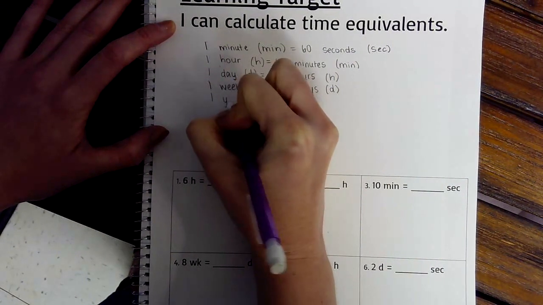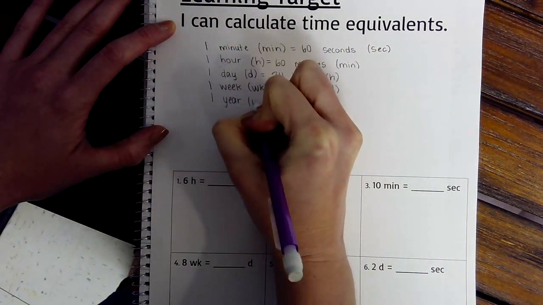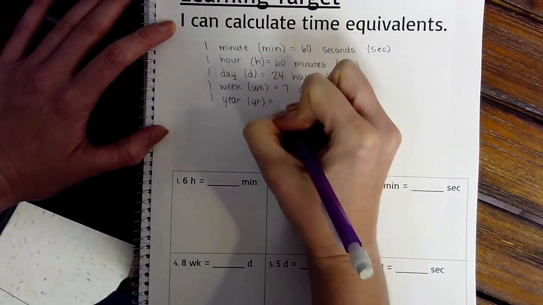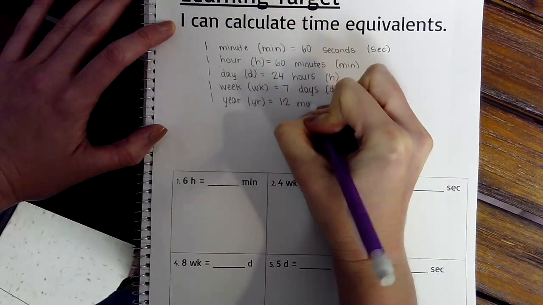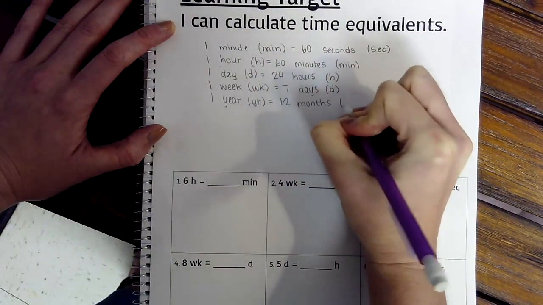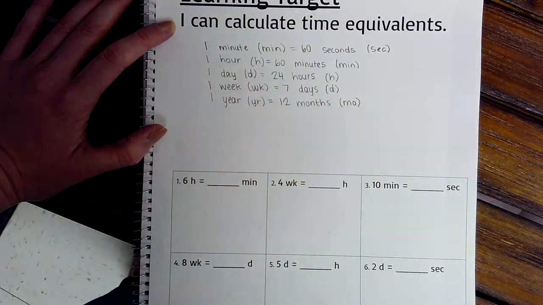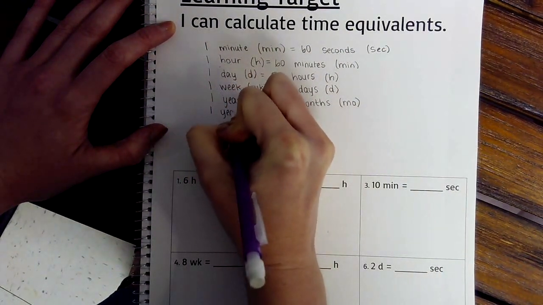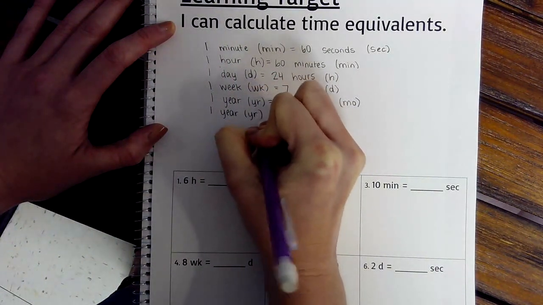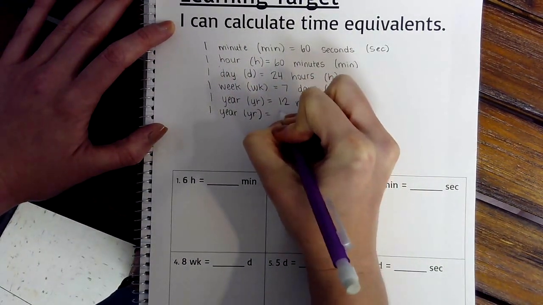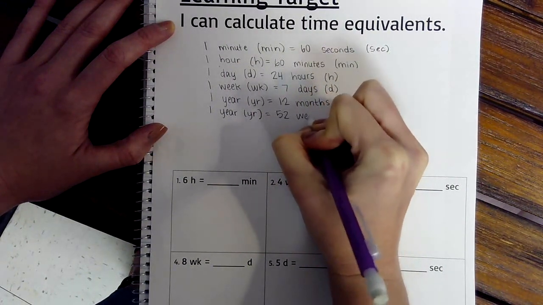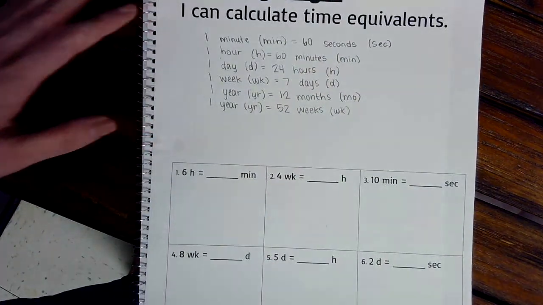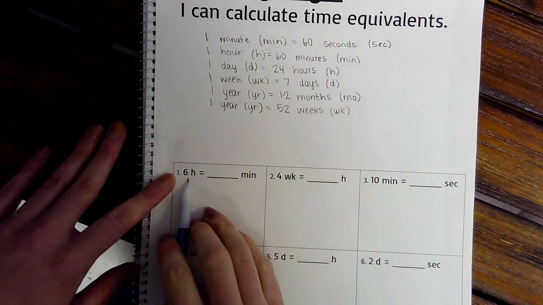One year. That abbreviation is YR, is equal to 12 months. Our abbreviation for month will be MO. And then we have another for 1 year. It is also equivalent to 52 weeks. So using these time equivalencies, we're going to go from one to another.